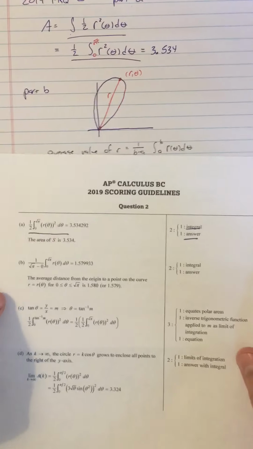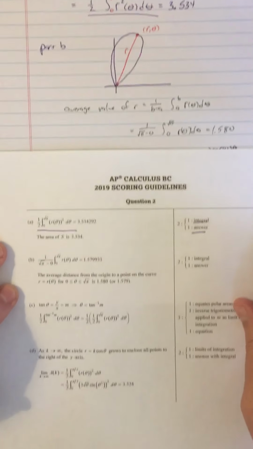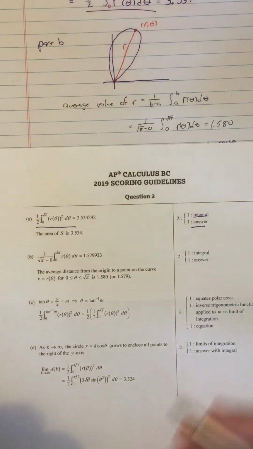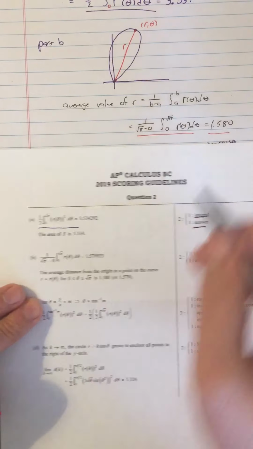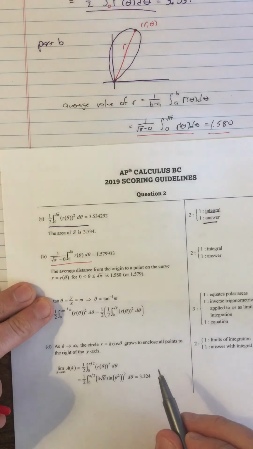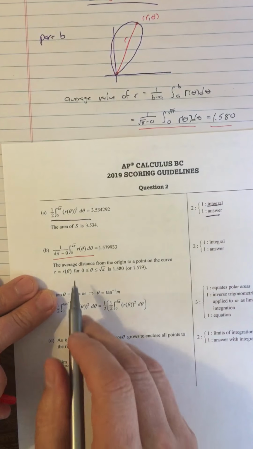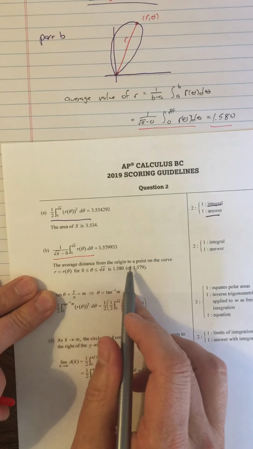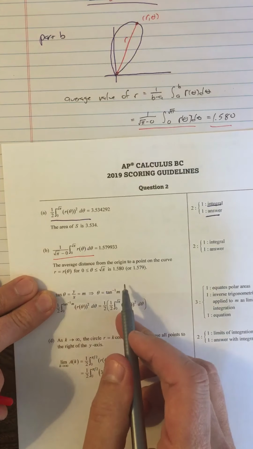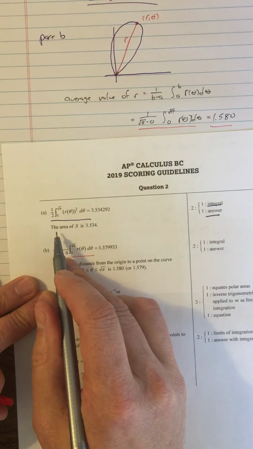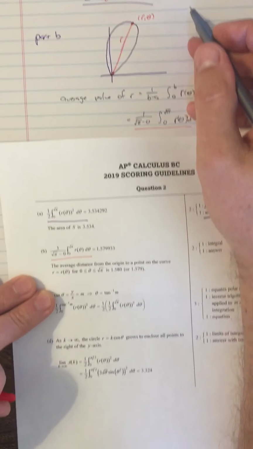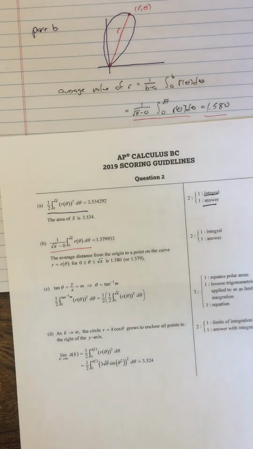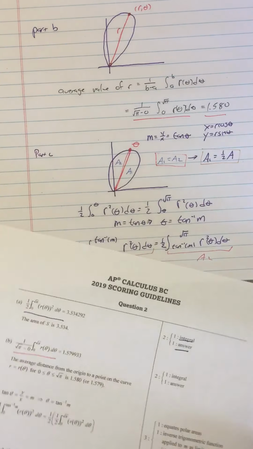Then for part B, you have again 1 point for the integral and 1 point for the answer. This time I remembered to put the limits on, and there's my integral and there's my answer. That's all you have to do. You don't have to write out what the function is. They wrote out the sentence, the average distance from the origin point on the curve is blah. I don't think we need to do that. I don't think we need to say the area of S is 3.534, since we gave the answer of 3.534. Certainly couldn't hurt to do that. Maybe writing your answer as a complete sentence is not a bad idea. I didn't do it though.